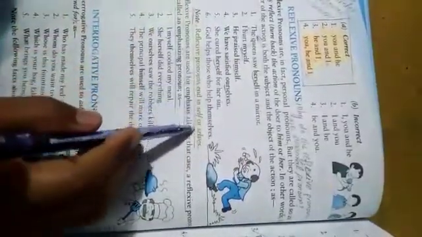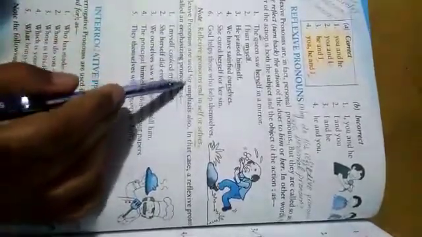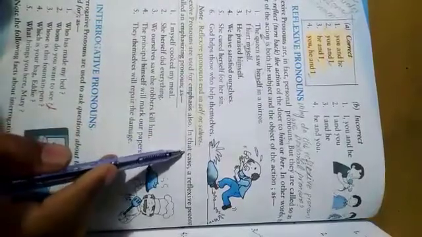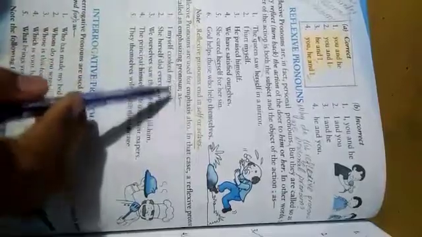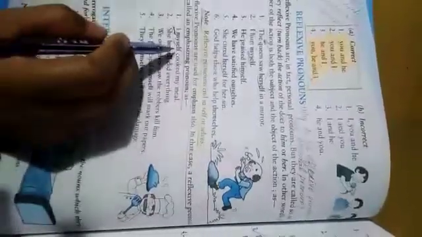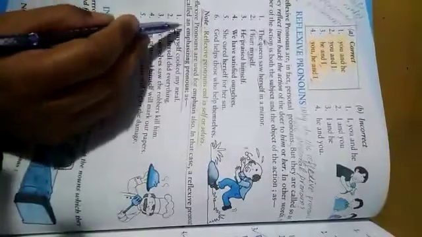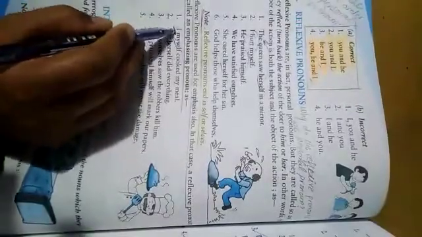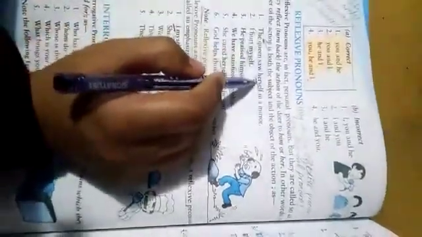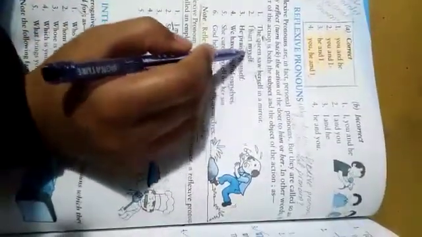Furthermore, reflexive pronouns end in self or selves. Reflexive pronouns are also used to emphasize. In that case, the reflexive pronoun is called an emphasizing pronoun. You can see it with the subject: I myself, in the middle or at the last.